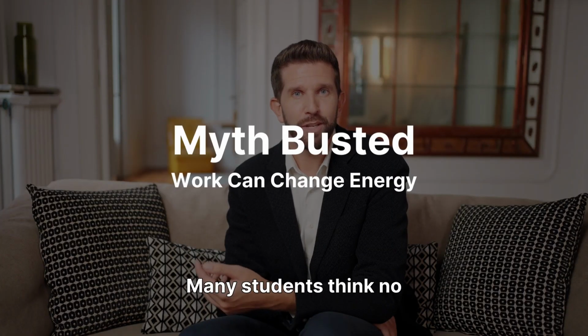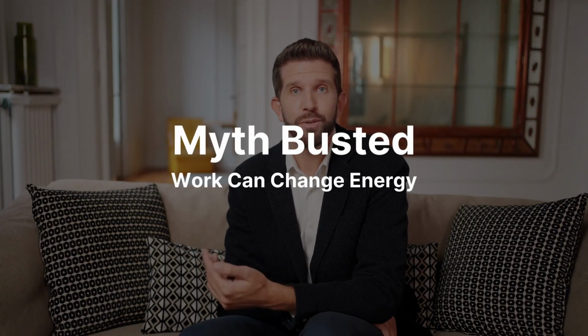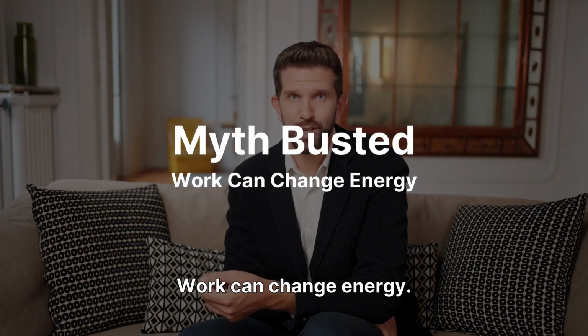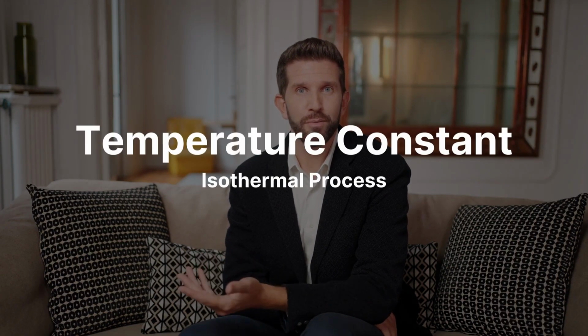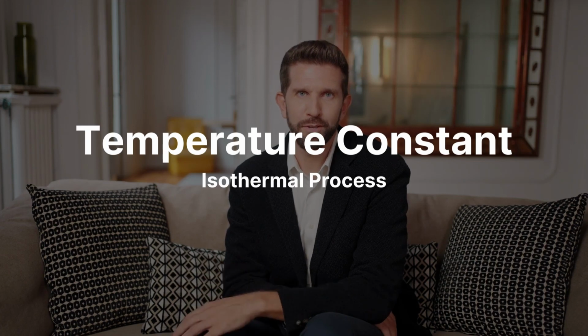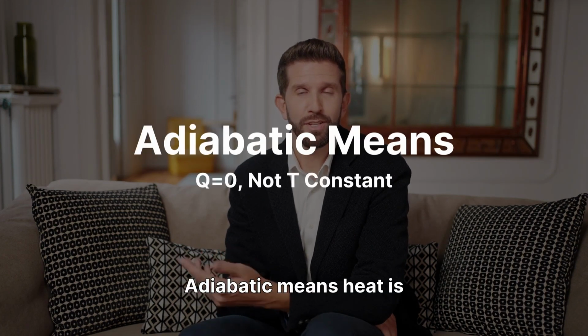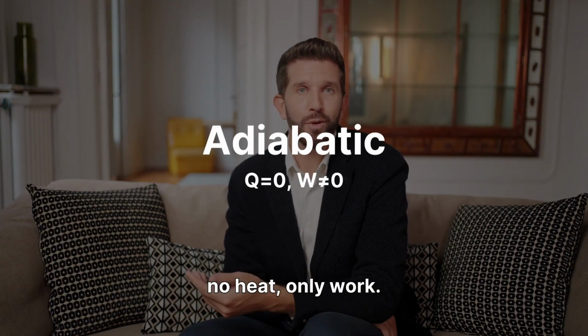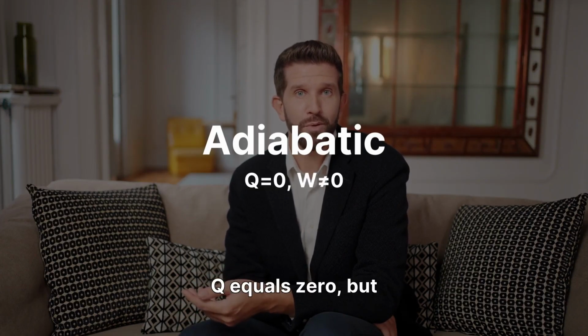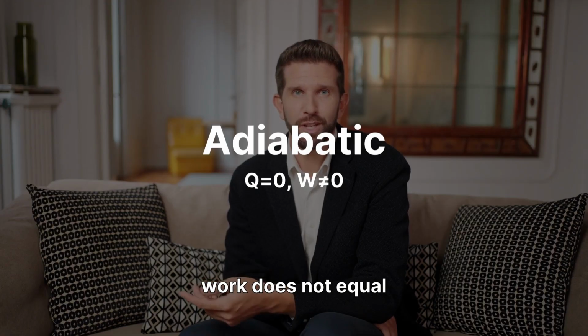Many students think no heat means no energy change. That is wrong. Work can change energy. Some think temperature remains constant. That is wrong again. That happens in isothermal process. Adiabatic means heat is zero, not temperature. Remember this. Adiabatic means no heat, only work. Q equals zero, but work does not equal zero.